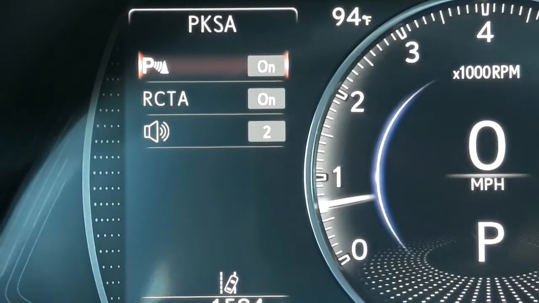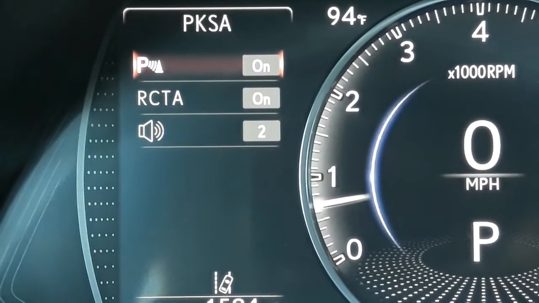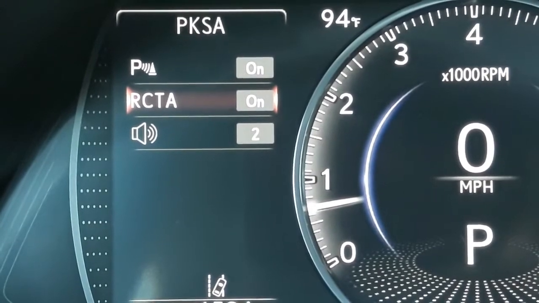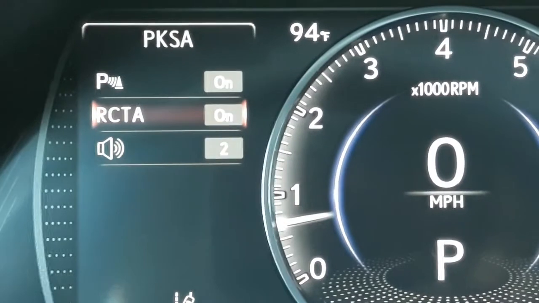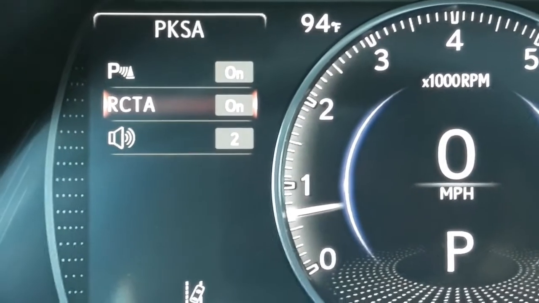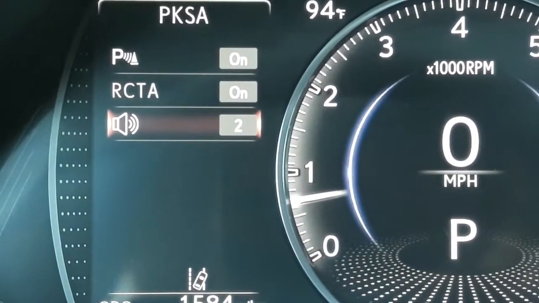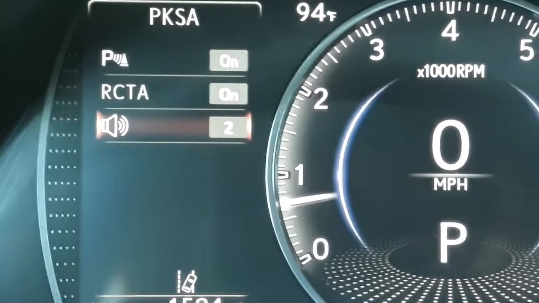And also your RCTA, which is your rear cross traffic alert. This is what alerts you when you're backing out of a parking spot. If any vehicle is coming up on either side of you, from the left or from the right, it'll give you an alert that something is coming. And that's your audio volume for that alert.